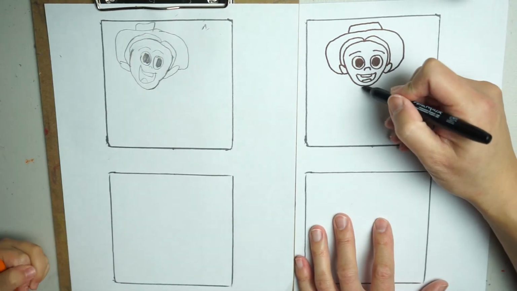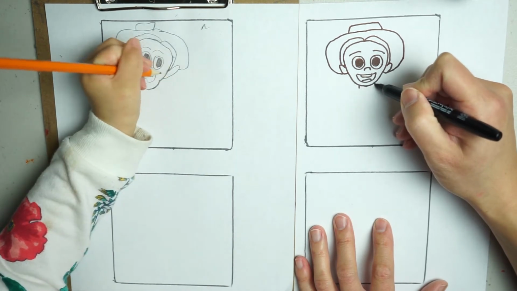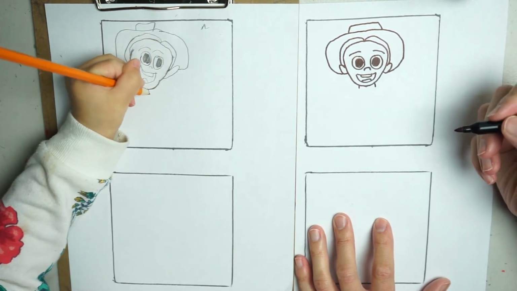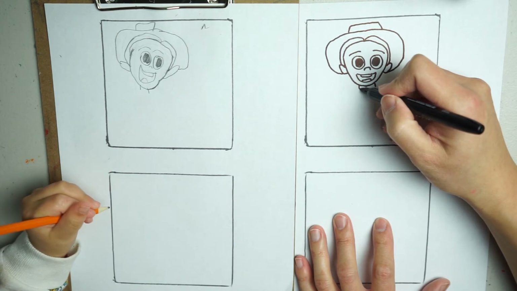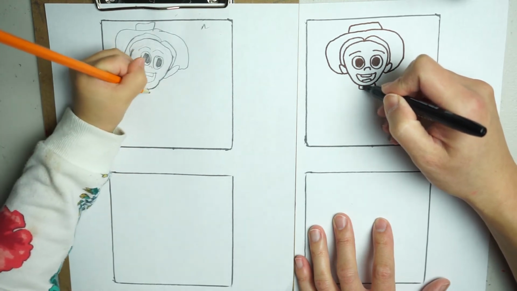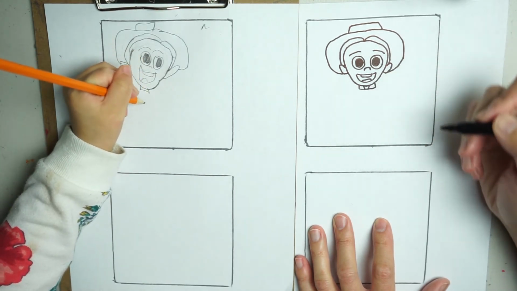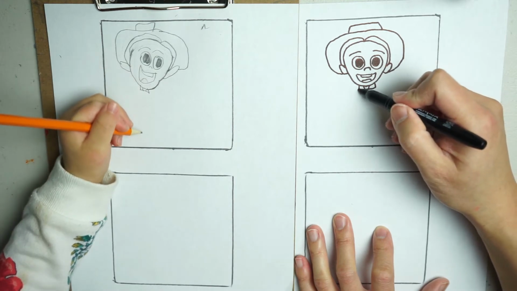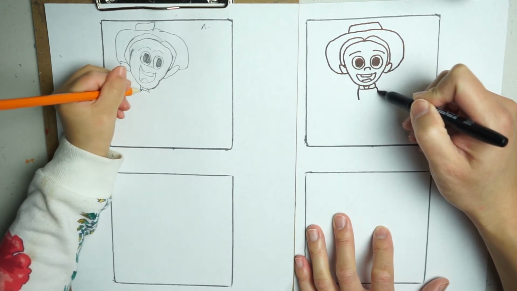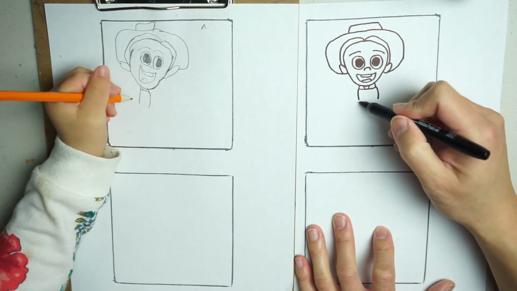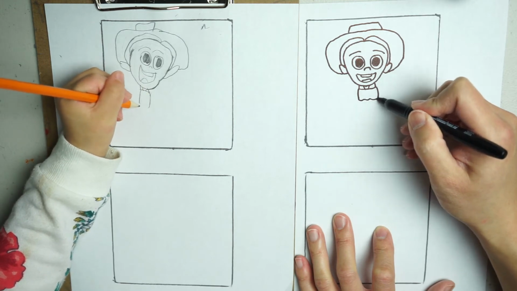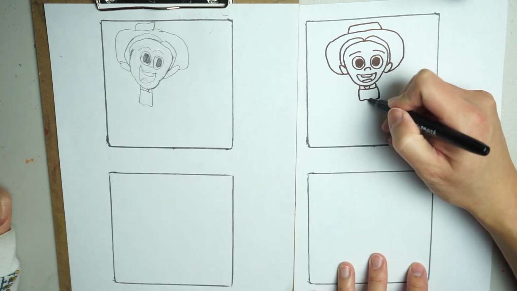I'm going to draw her neck. This. I'm going to draw her body. And this, there's a wavy line here. Design of the shirt. She has 2 buttons here.